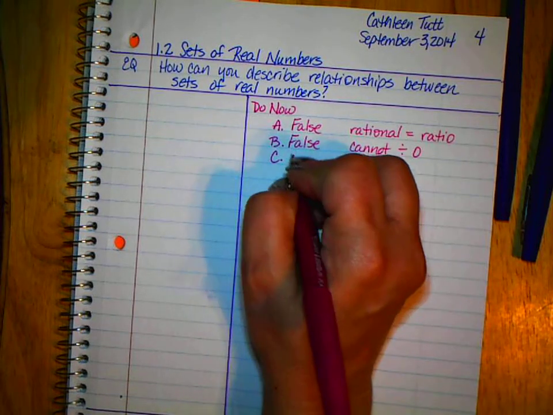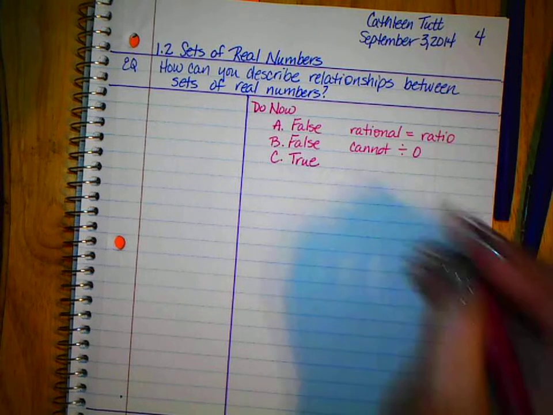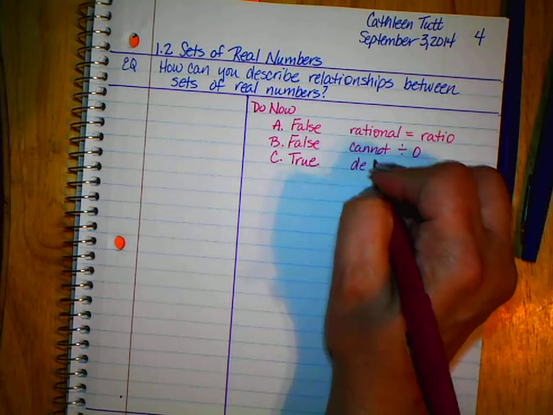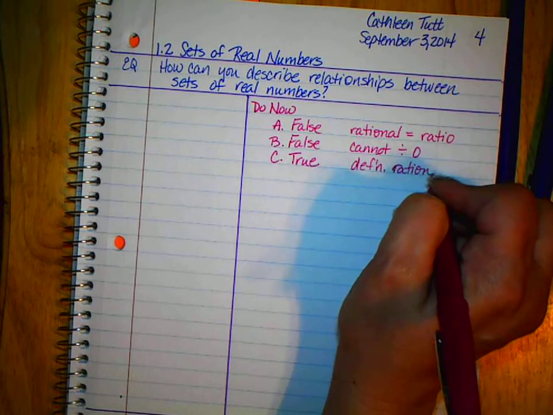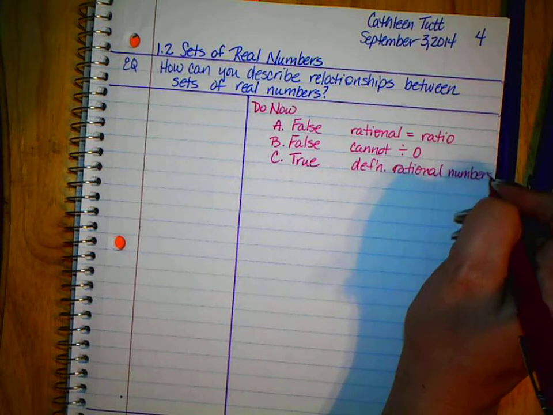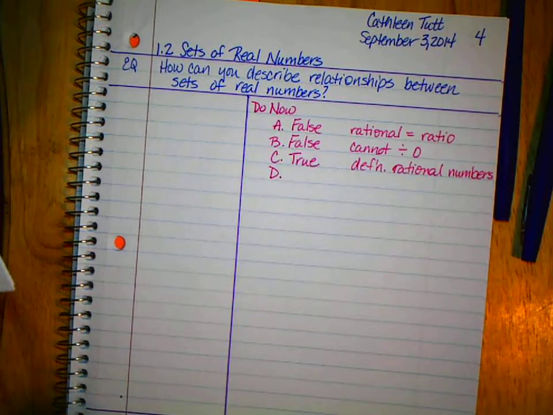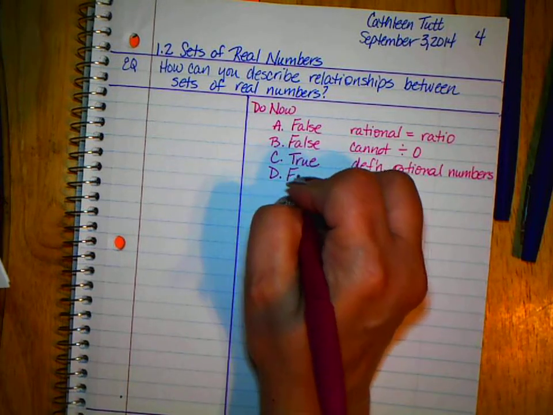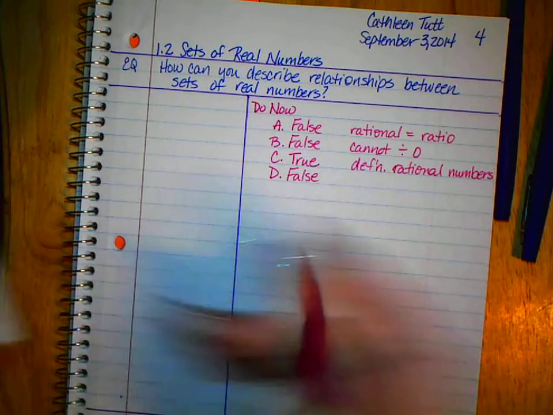That is true because that comes directly from our definition of rational numbers. And just to prove D false, rational numbers can't be expressed as a fraction. That is the opposite of the definition.